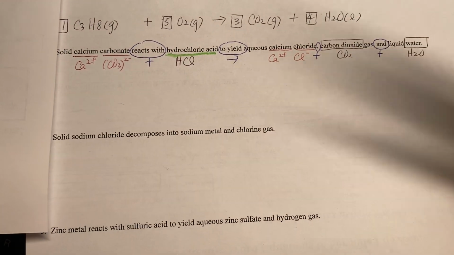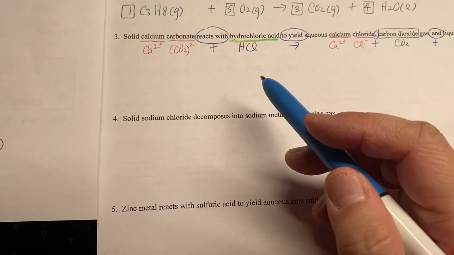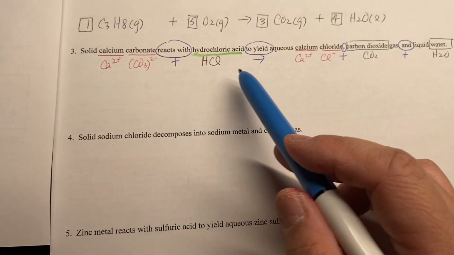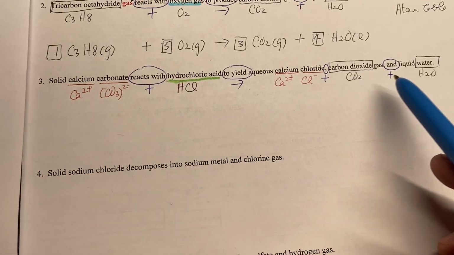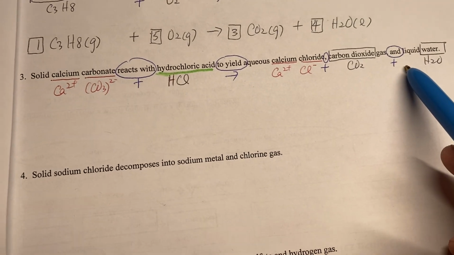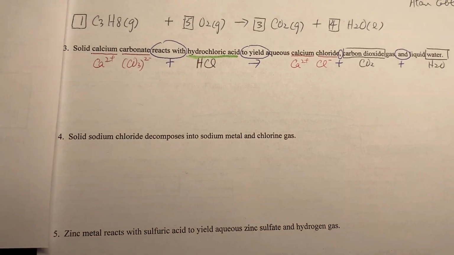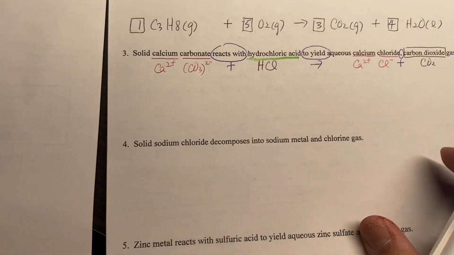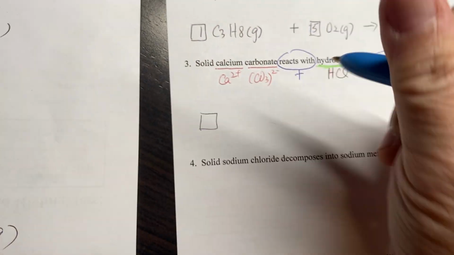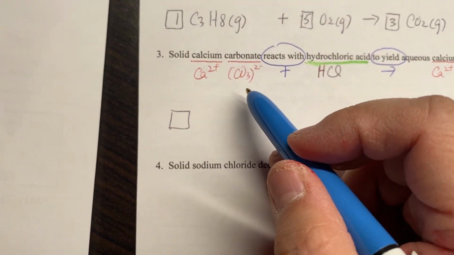So before you balance, you should see, does it make sense the way that I write it? Something plus something, arrow, something plus something plus something. So if you put 2+ here, you know that you did something wrong. Does that make sense? And then finally, we got to draw the box. Cross over yourself, simplify yourself.